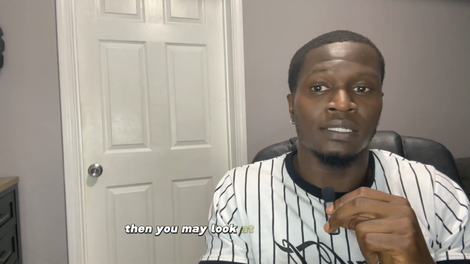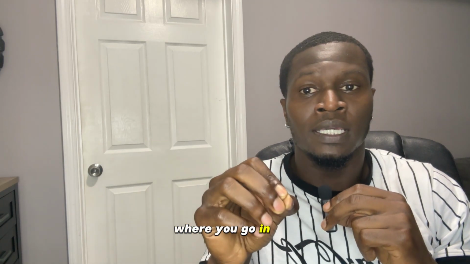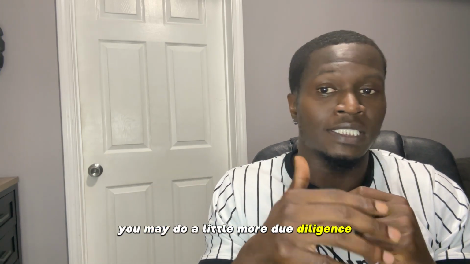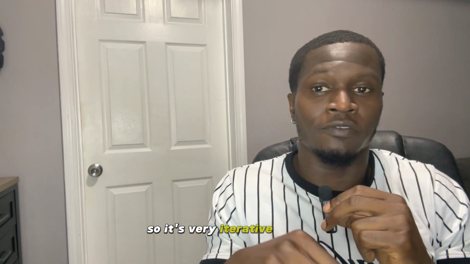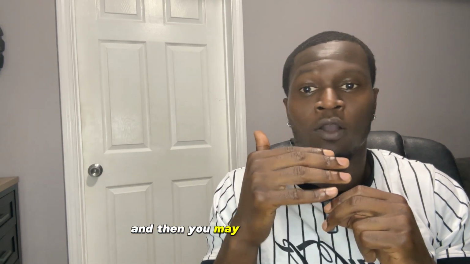Then you may look at it a little deeper, where you go in and start doing more research on what rents you can get. You may do a little more due diligence, ask questions from the broker to verify some numbers, see where you can be aggressive in some areas, where you need to be more conservative in other areas. So it's a very iterative process, very back and forth, a lot of pulling information.